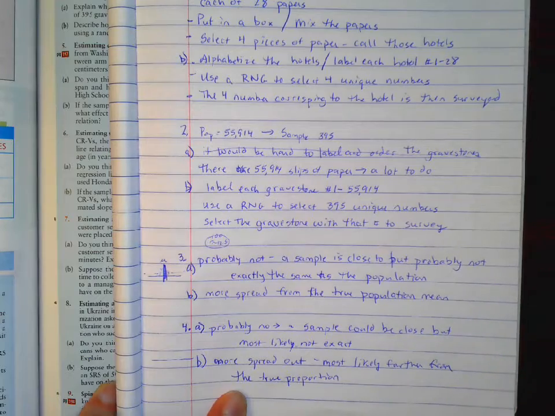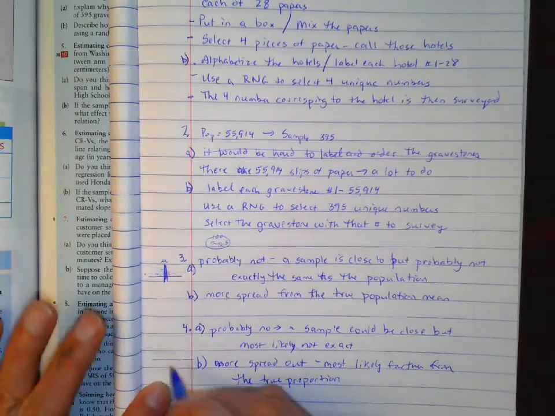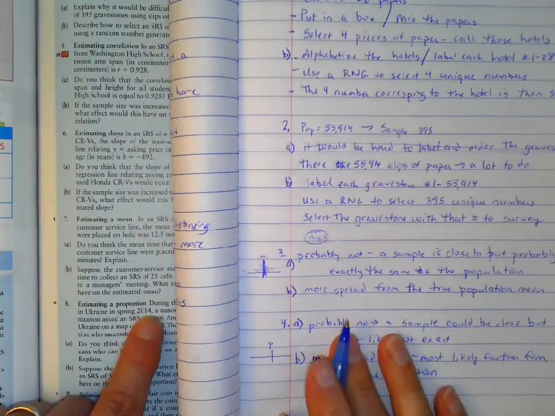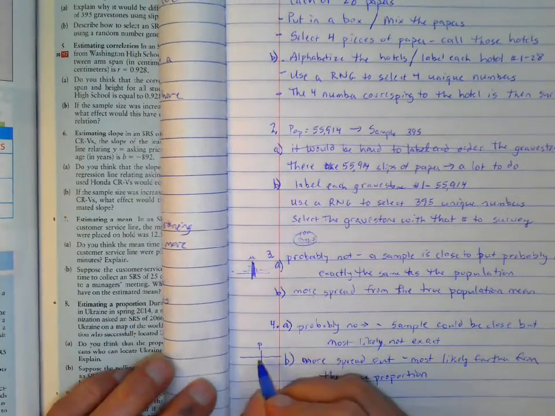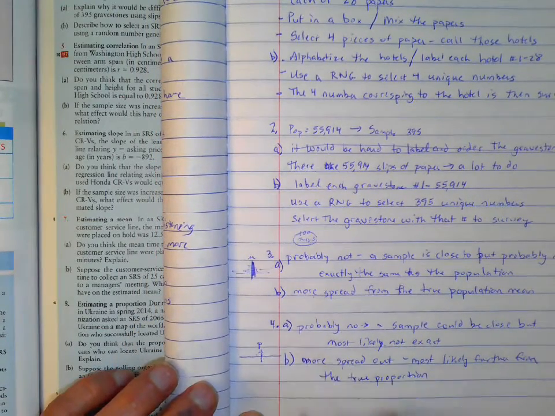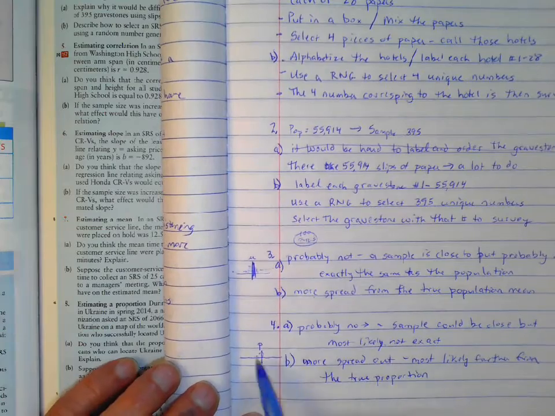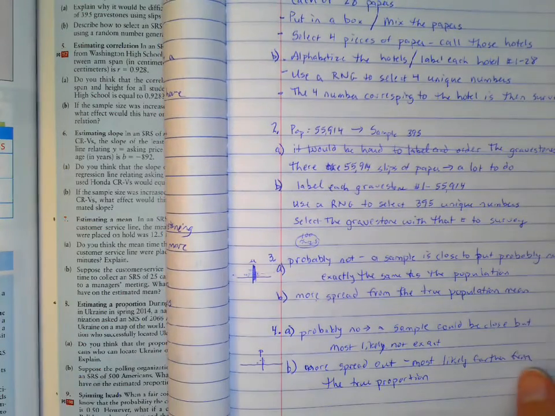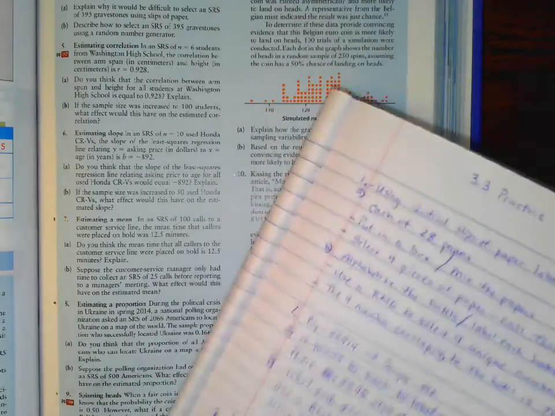Okay, so the true proportion of all US is some number, right? If I get a big sample, like over 2,000, that's probably getting somewhat close to here. But if I take less of a sample, most likely it's more spread out and farther away from the true proportion. Okay.